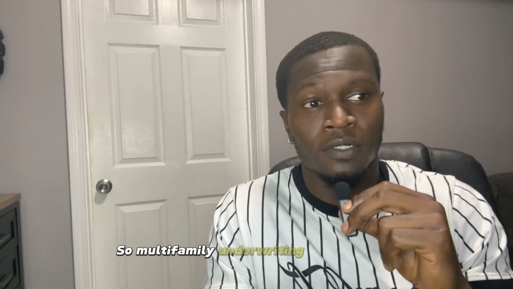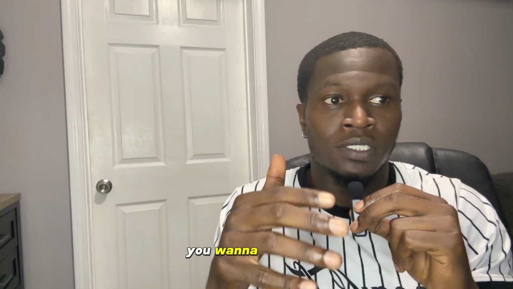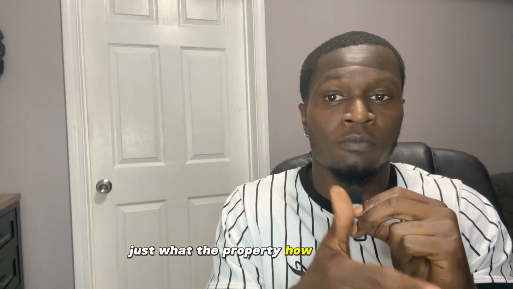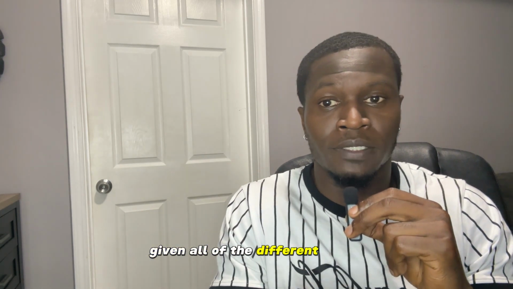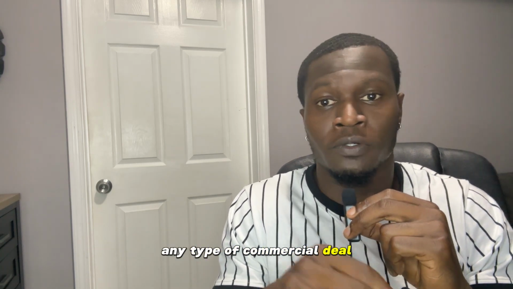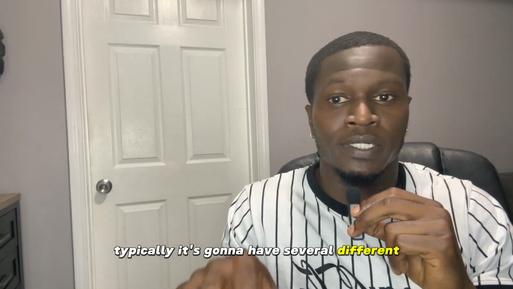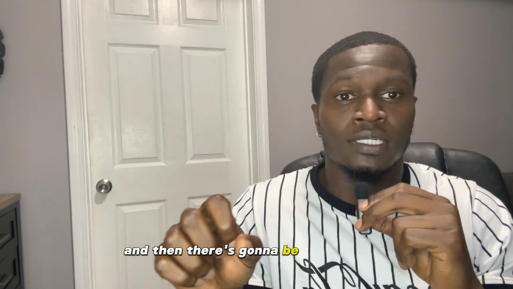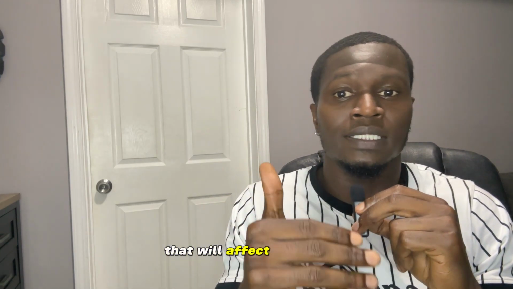So, multifamily underwriting is essentially the process of analyzing an investment property. Basically, you want to see what kind of returns you can get. You want to see what offer price you should be offering and how the property performed given all of the different inputs. It typically involves a very extensive spreadsheet for a multifamily, any type of commercial deal. Typically, it's going to have several different tabs that have a lot of formulas and a lot of calculations. And then there's going to be inputs where you basically take all of your different parameters that'll affect the returns.